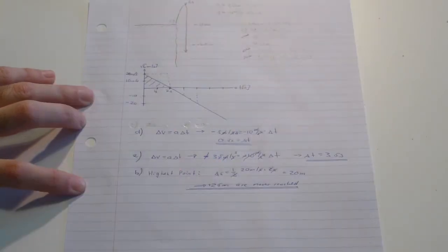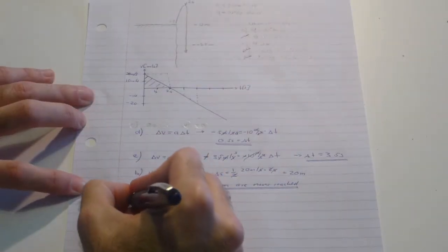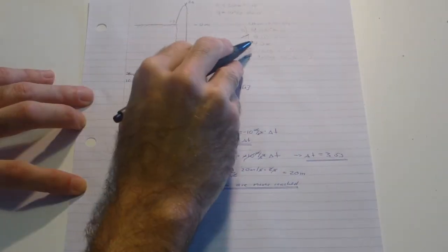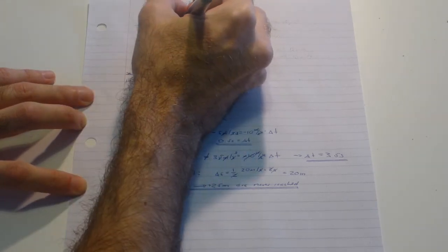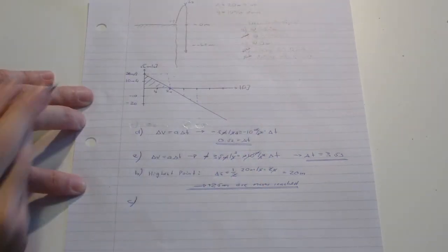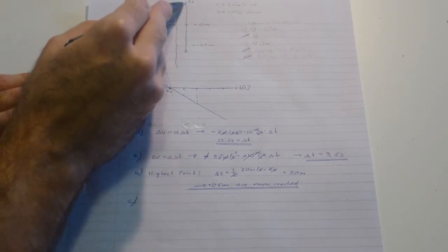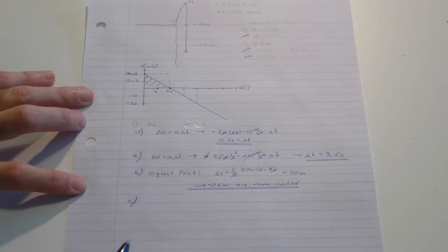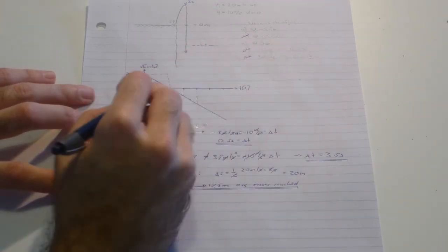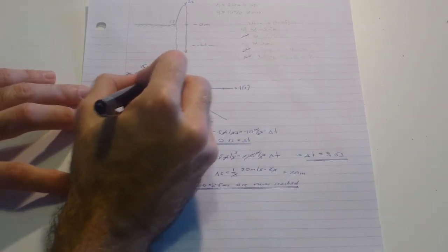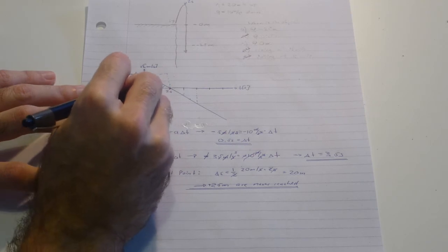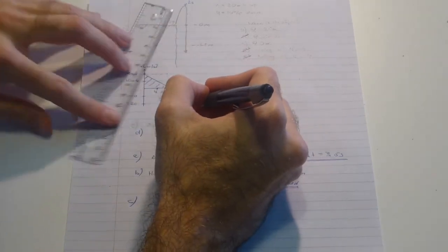Number B is done. Let's look at number C. When are we back at the same altitude that we started with? Now we went up 20 meters. To be back at the same altitude again, we need to have the same area that we had here, under the curve.